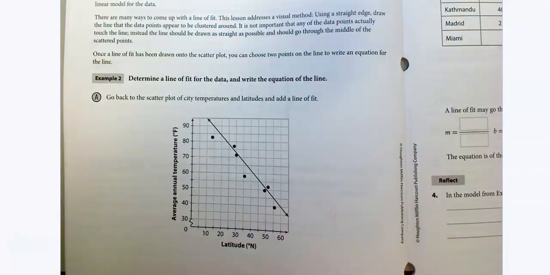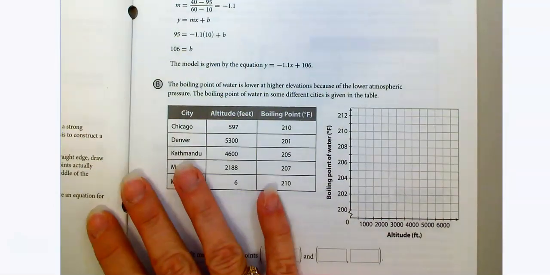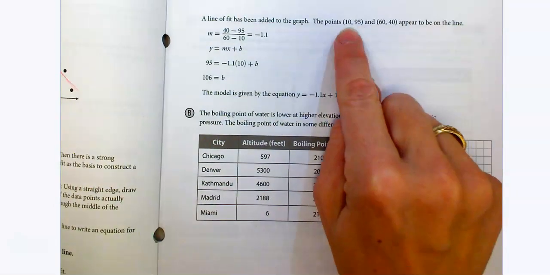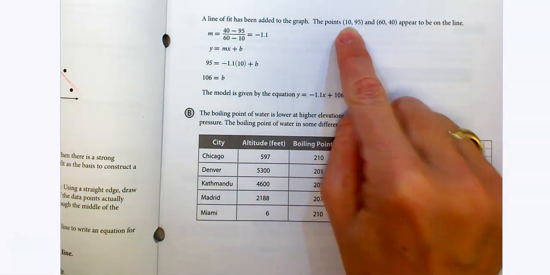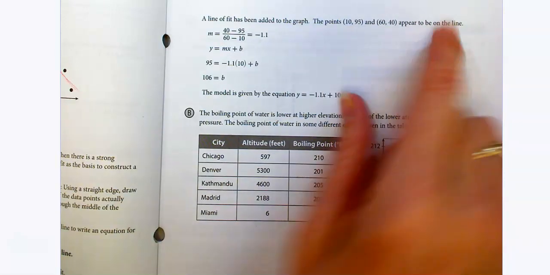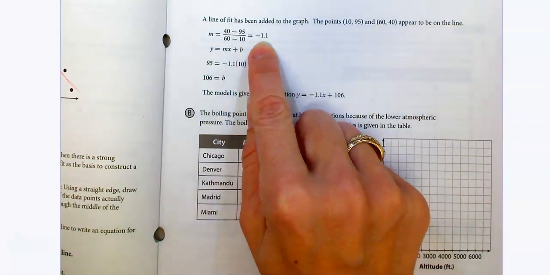So hop over to 363 and follow along with what they're doing. They looked at the line and noticed that the points (10, 95) and (60, 40) appear to be on the line. So they used those 2 points to come up with a slope.